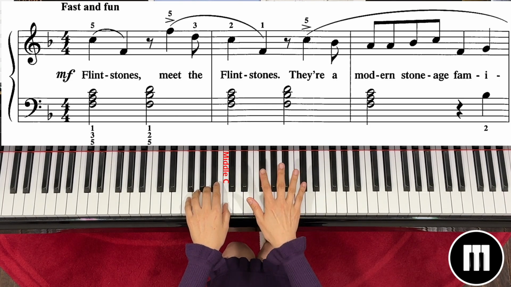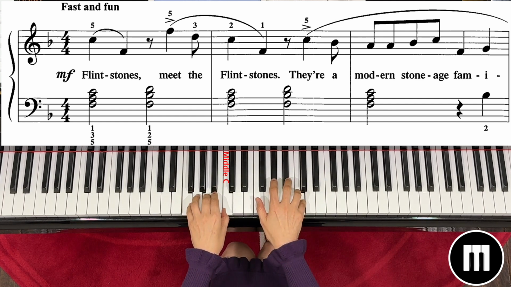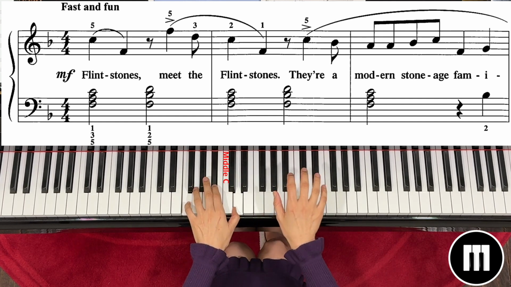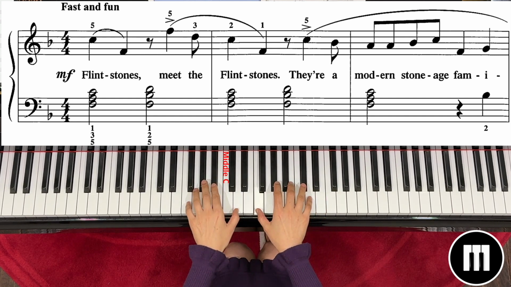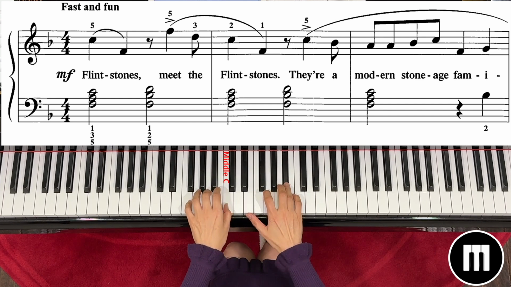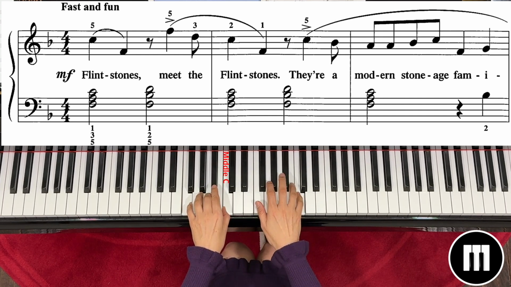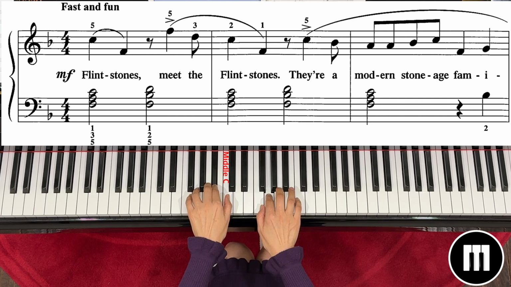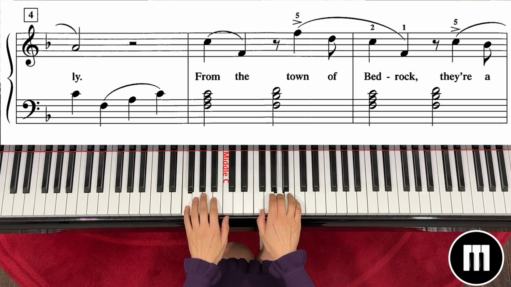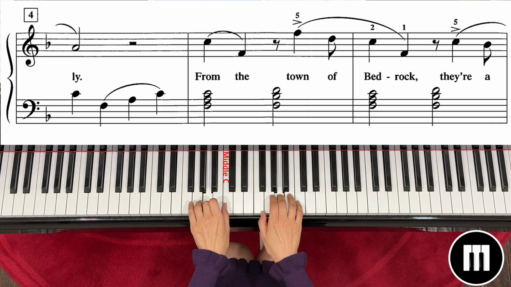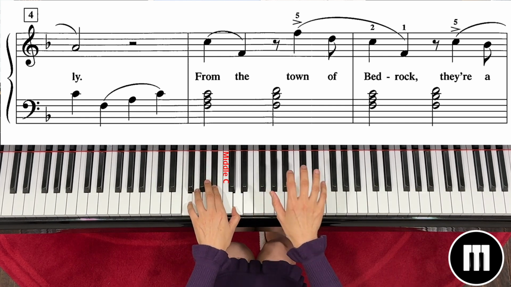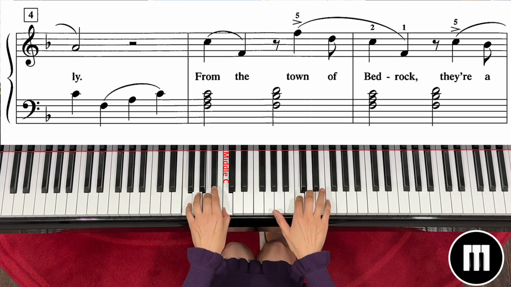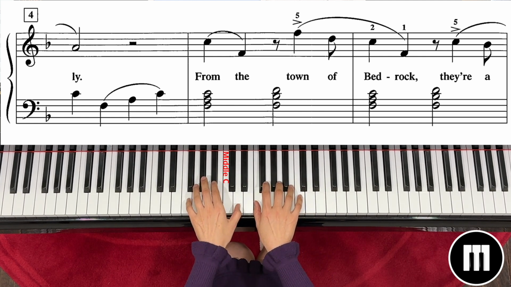One, two, three, four. One, two, three, four. One, two, three. F chord. One, two, three, four.